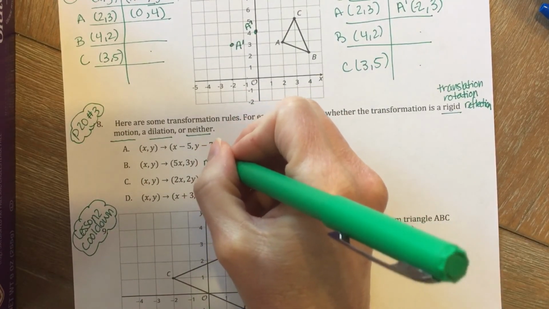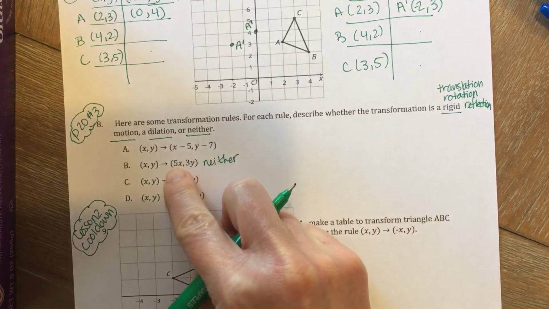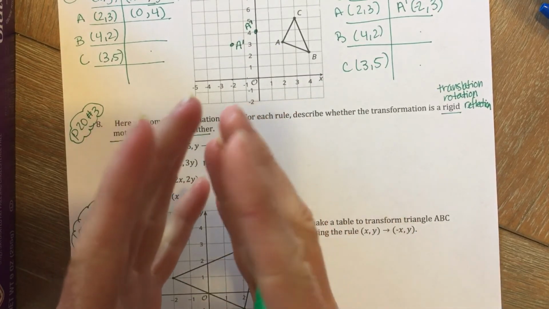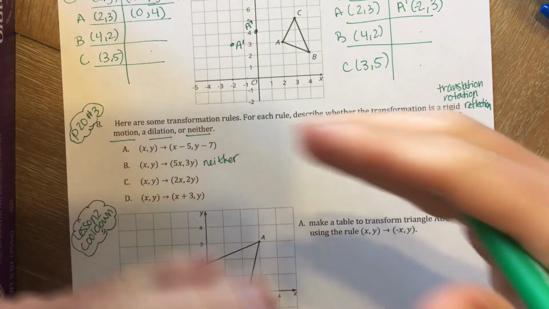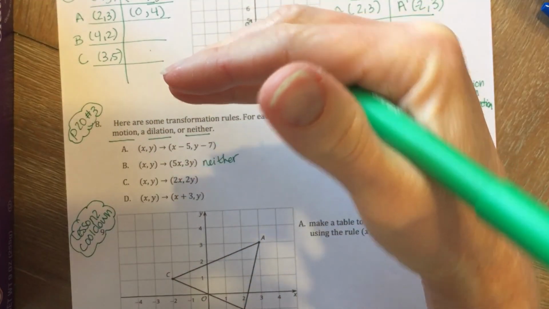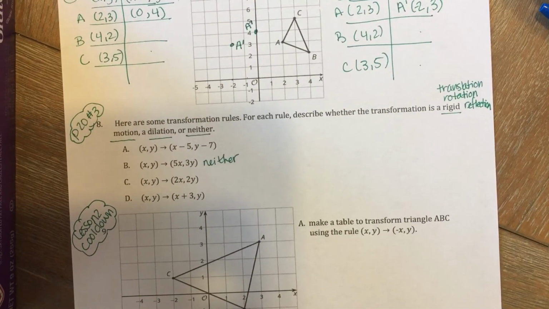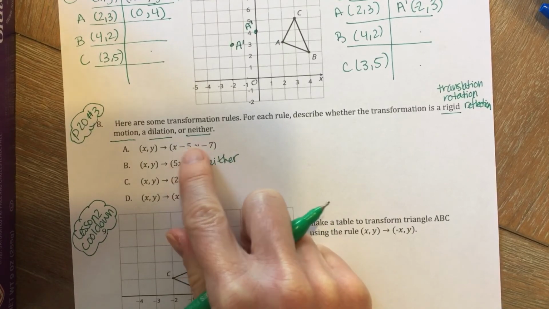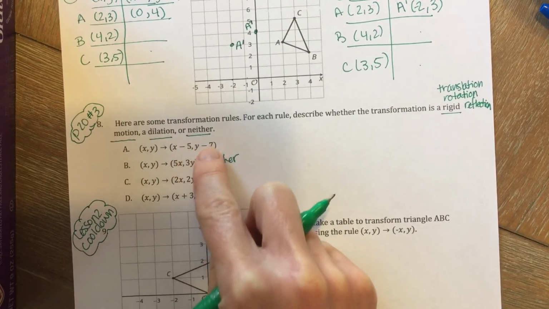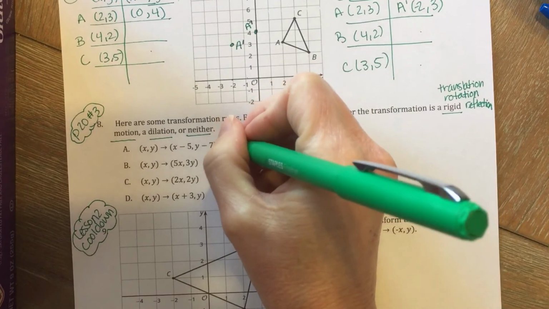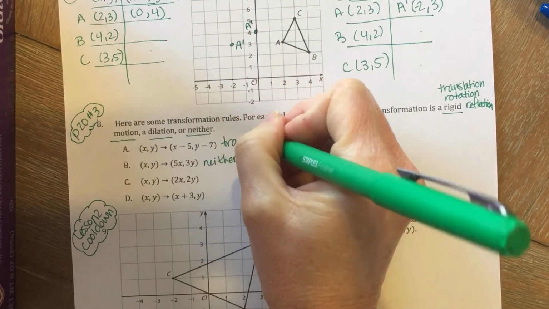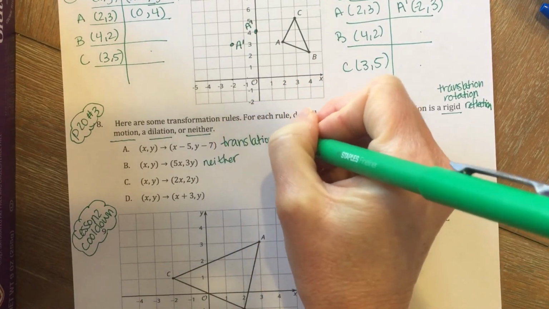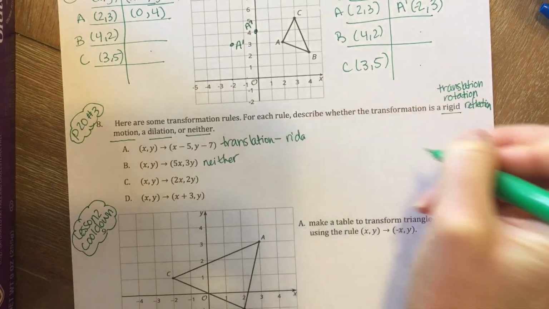So I'm going to go ahead and write neither on B because it's got a 5 and a 3. That means my x values are getting 5 times bigger. My y values are only getting 3 times bigger. So my shape's going to be distorted. I already know if I'm only adding or subtracting a number from my xy coordinate, it's just sliding it around. So that's a translation. So I know that that is a rigid motion.